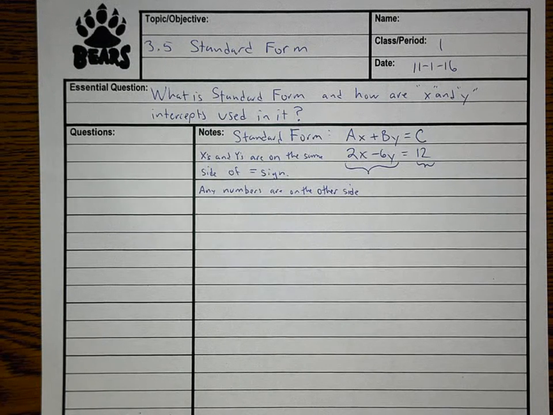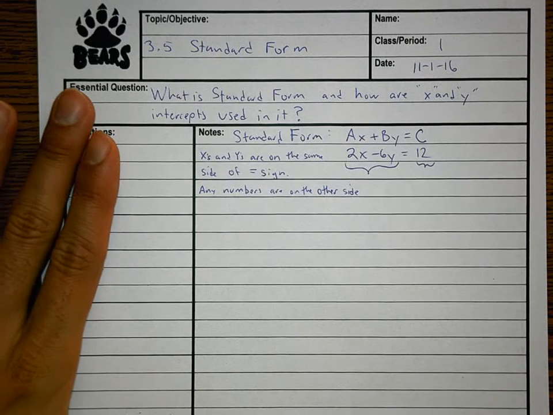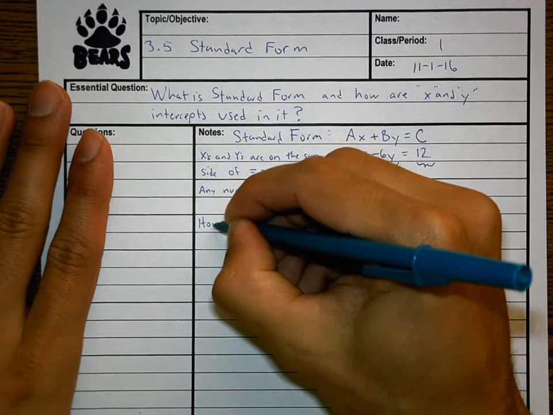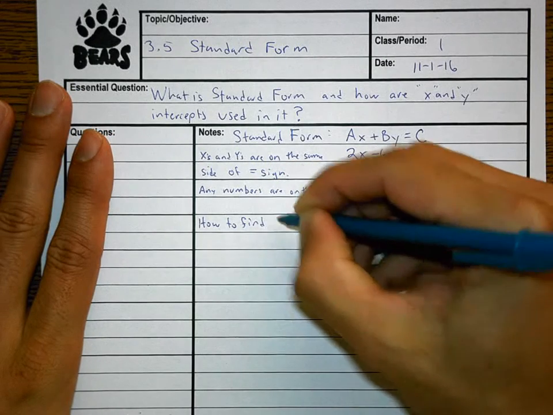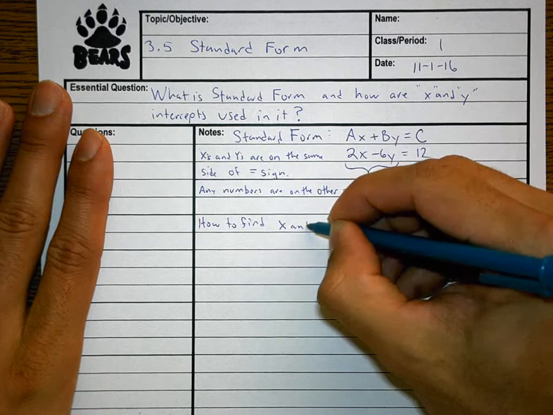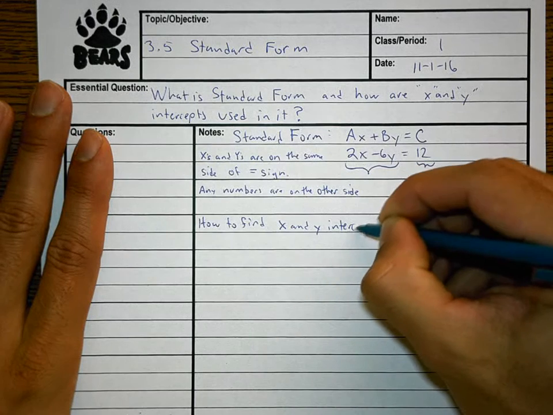Now, a lot of times you are going to be given equations that are in standard form and you're going to be asked to graph them. The easiest way to graph things that are in standard form is to find your x and y intercepts. That's what we're going to learn how to do first. How do we find x and y intercepts? Let me write that down.